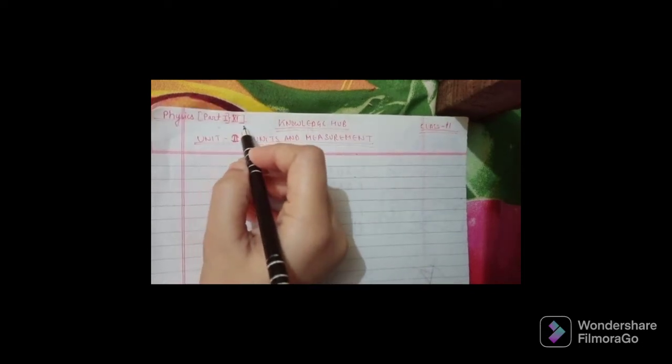Today we're going to start with physics, part 1 for class 11. We had started class 11 part 1 here, and it has been an important one as well. We last discussed least count error. If you have not seen that, you can go ahead, you will find each and every video there. Today we continue with absolute error, relative error and percentage error.